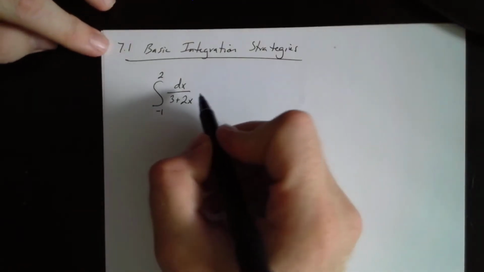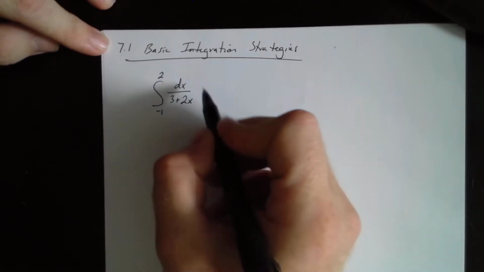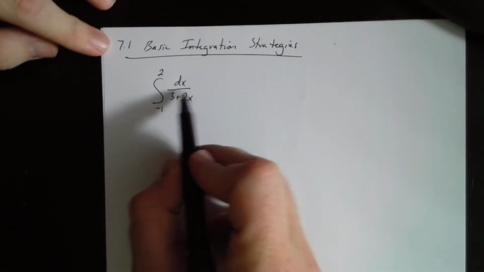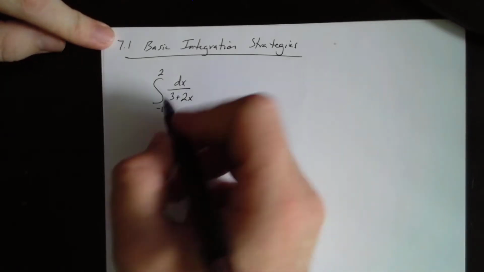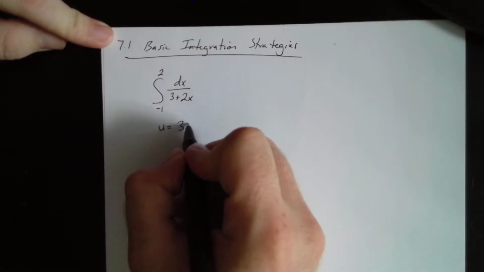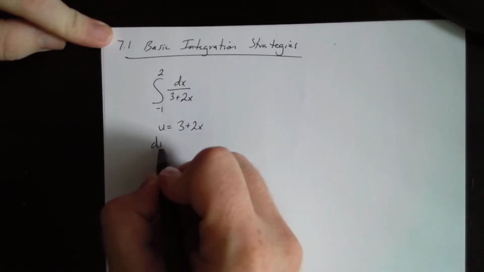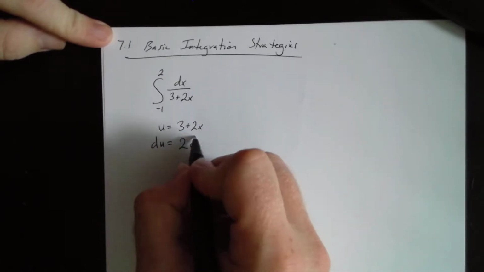So in this particular example, hopefully you're recognizing that it's a rational function. Given that it's a rational function, if we have to do a u-sub, you'll let u equal the denominator stuff. So in this example, we'll let u equal 3 plus 2x. Therefore, my du has to be equal to just 2 dx.